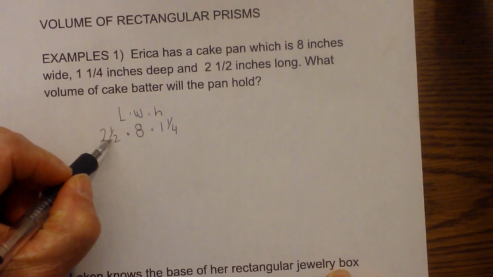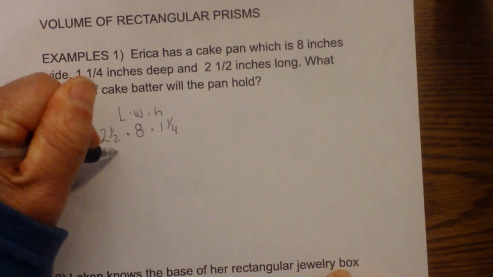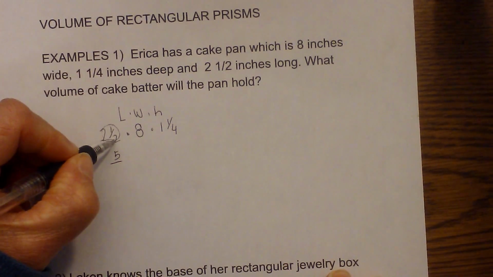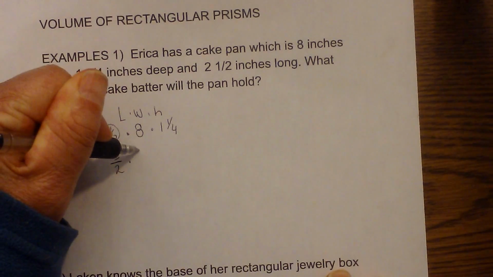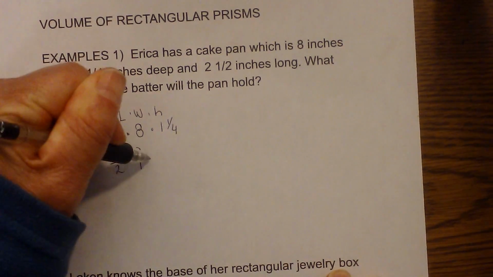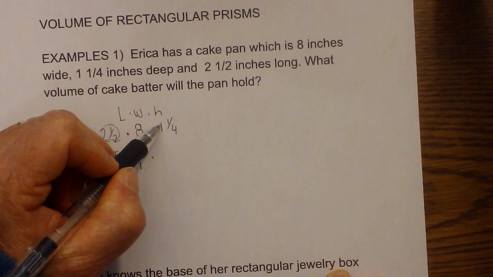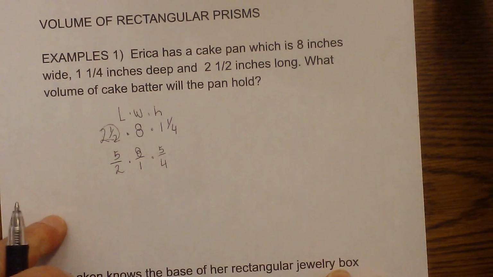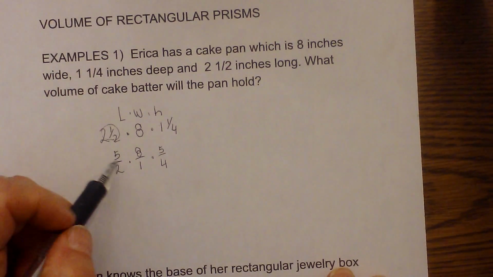So I use the circle trick. I go 2 times 2 is 4 plus 1 is 5. And then with the circle trick, the 2 goes back to its original spot, so it's going to be on the bottom. And then I'm going to place 8 over 1. And I'm going to do the same trick. 4 times 1 is 4, plus 1 is 5/4. Okay? So now I just multiply straight across.